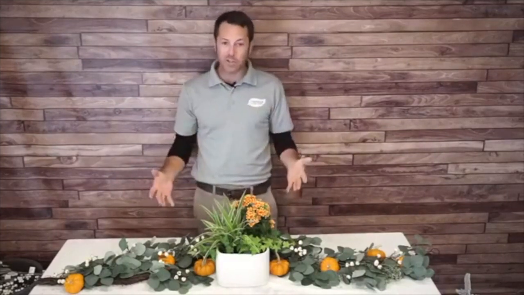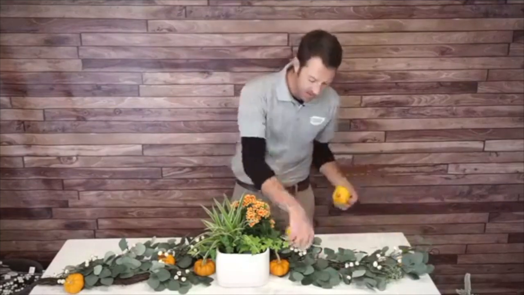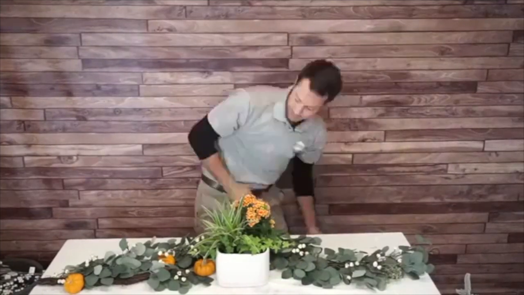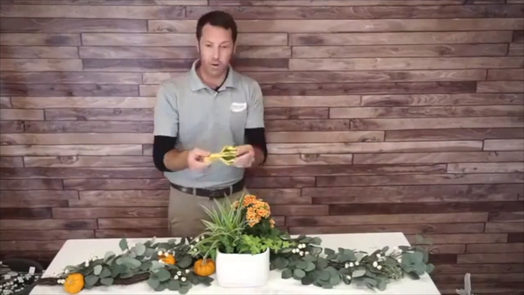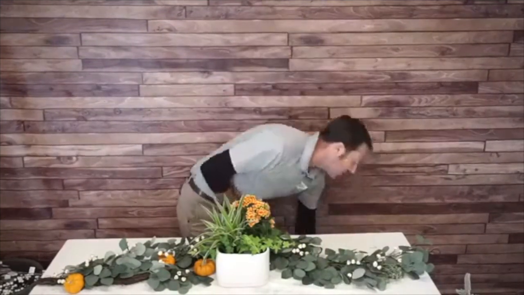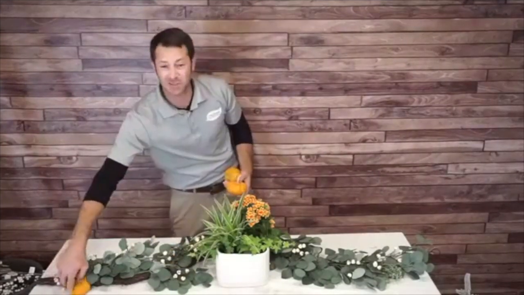So now what I want to do is transition this into Christmas. Well, first thing we've got to do is we're definitely going to take out the pumpkins. Pumpkin season is over. And you know what? I could have added gourds. I didn't even think about that. I have a bunch of gourds. You could put gourds in here. They would look really cool. There's lots and lots of choices there as well.